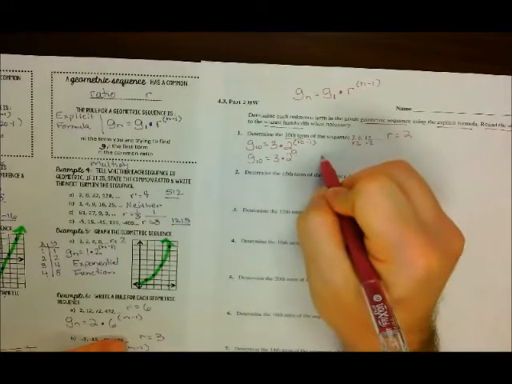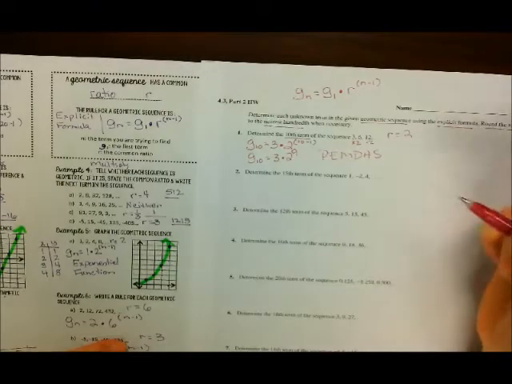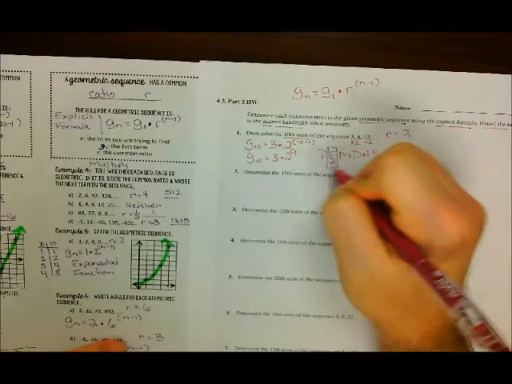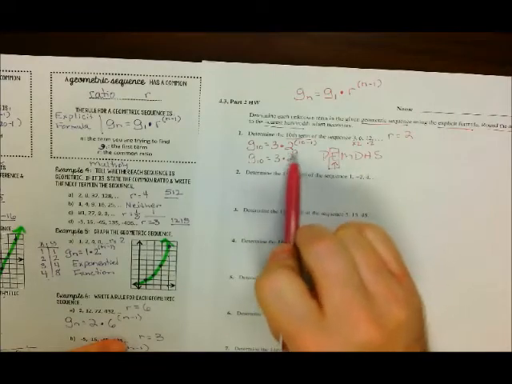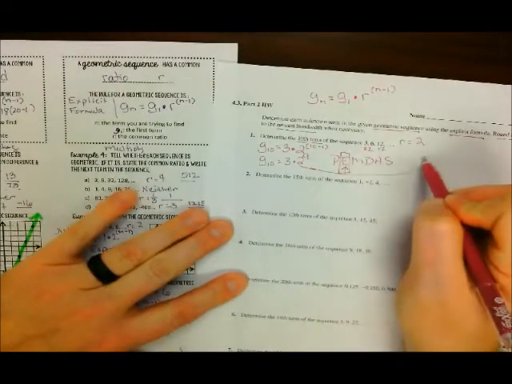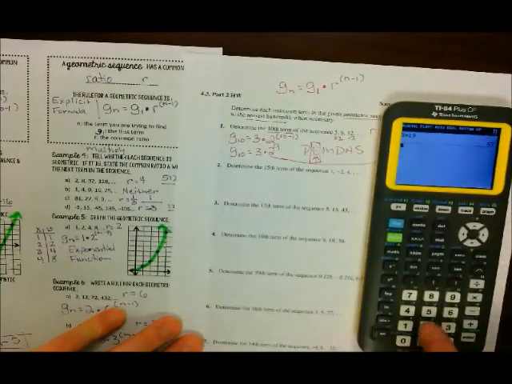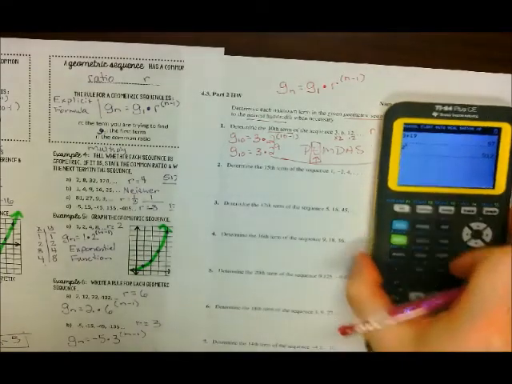Now, the thing that you need to remember is PEMDAS. We don't have any parentheses, but this is the piece we have to remember: the E, the exponent, okay? Before I can multiply 3 by 2 to the 9th power, I've got to take 2 to the 9th power first. So let's use our calculator. To use the calculator, we can do 2, use the caret button, to the power of 9, and hit enter. You're going to get 512.